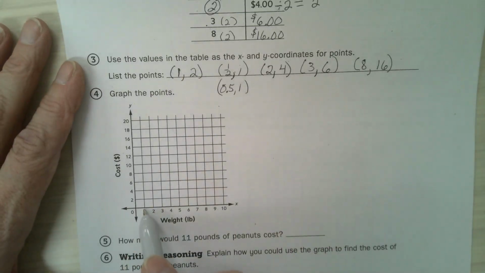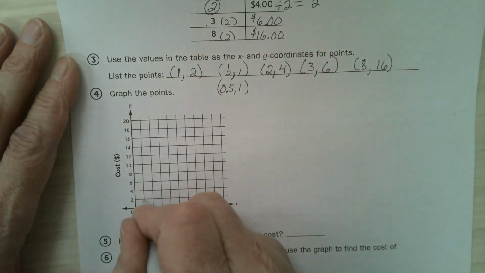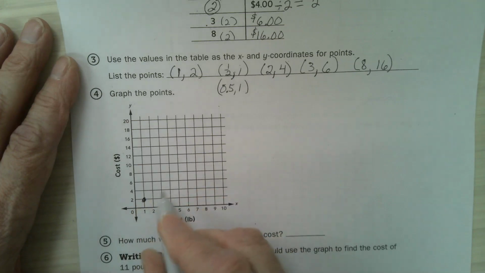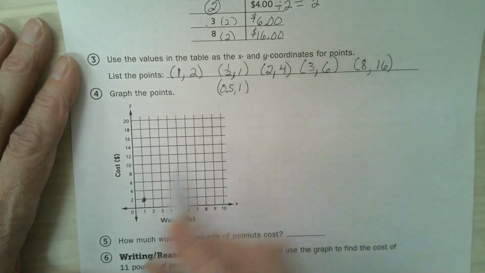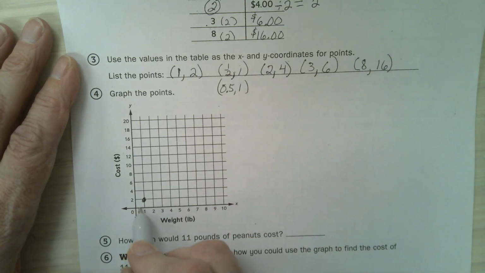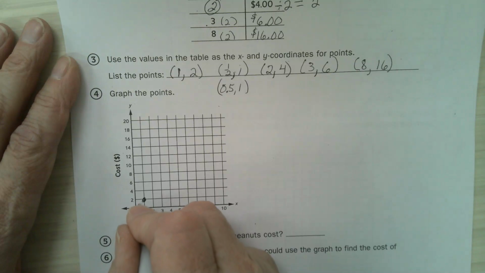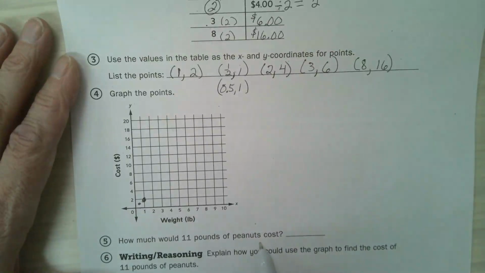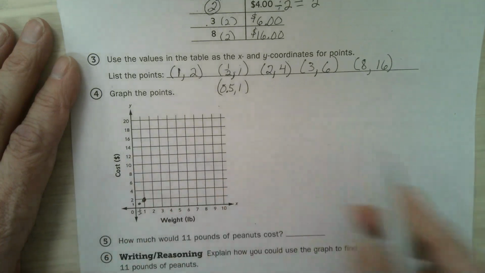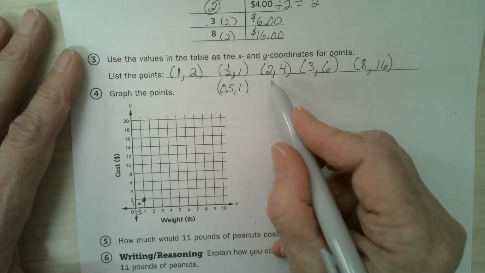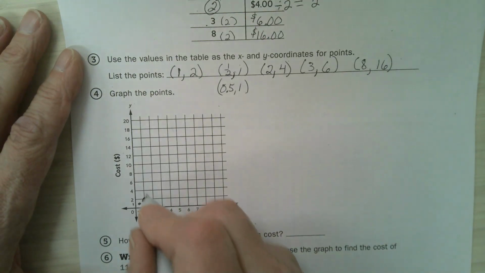Now we are going to plot these 5 points on the graph below. You're going to go over to the 1, up to the 2. Now you're going to go a half and up 1. There's a half. Now they're going by 2, so 1 is going to be about right there. It's going to be in the middle of the box. Do you see that? This is a half, and that's a 1 because they were going by 2s. Over 2, up to 4.